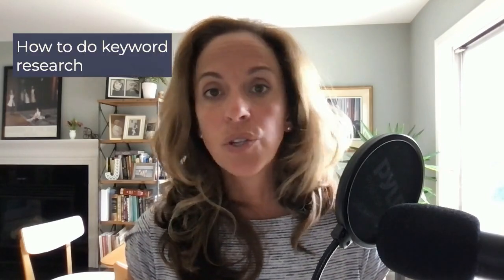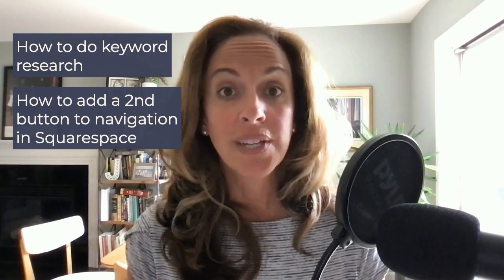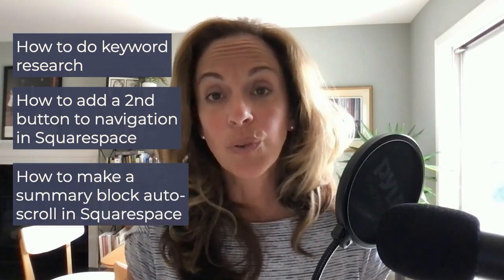An informational search is when a user is looking for information. A user might be trying to solve a problem, have a question, or want to learn about a specific topic. This is the search intent related to blogging. An informational search term might look something like this: how to do keyword research, how to add a second button to navigation in Squarespace, how to make a summary block auto scroll in Squarespace.